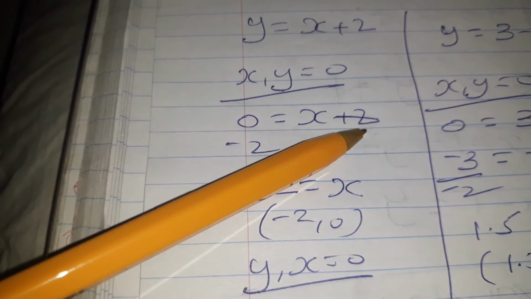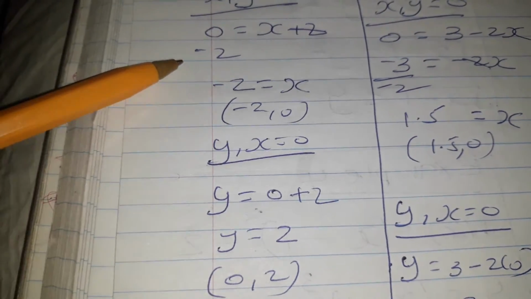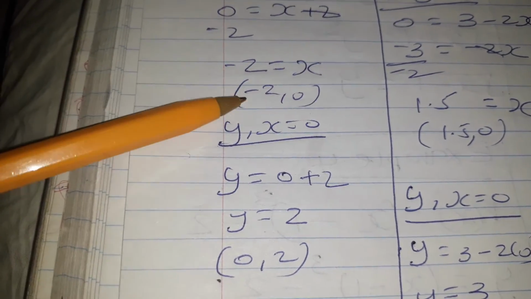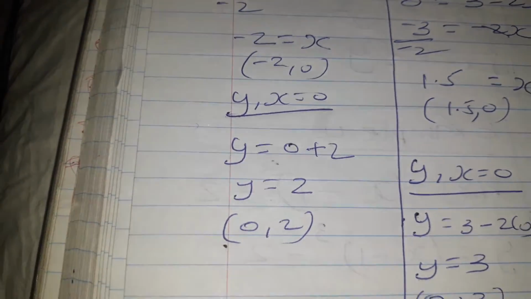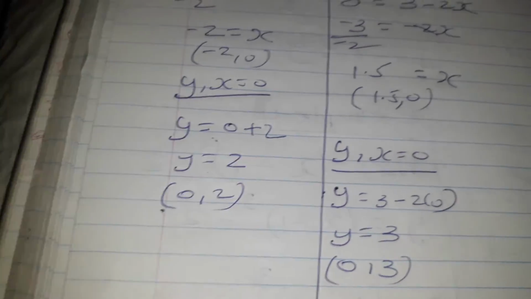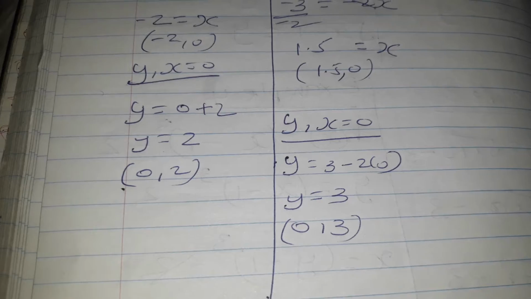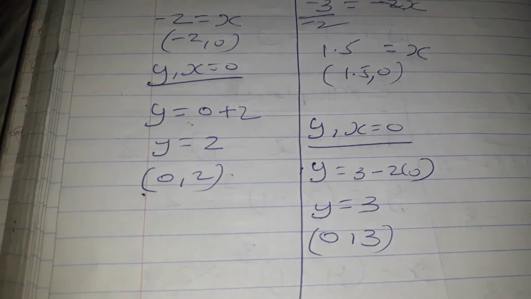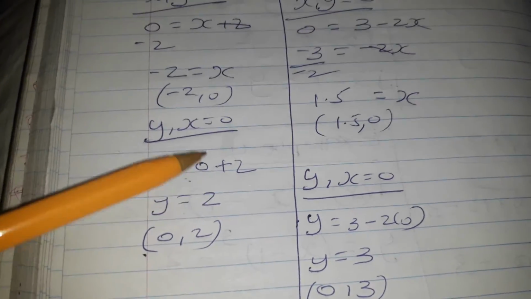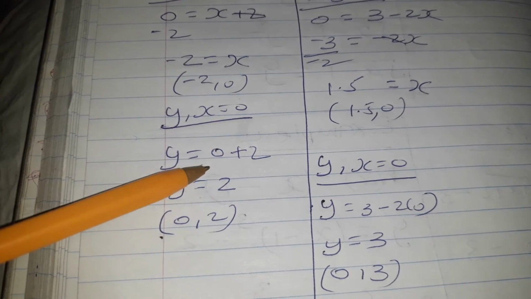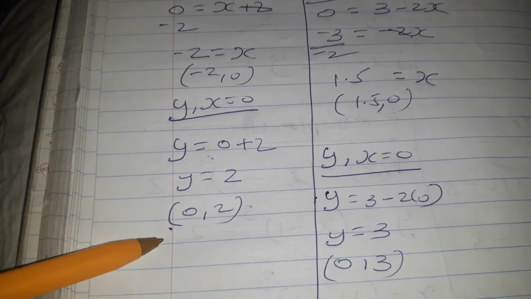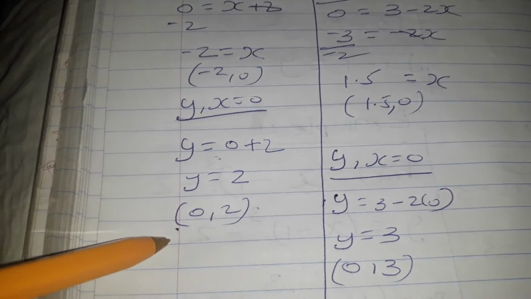So 0 equals x plus 2, and plus 2 goes across as minus 2. So my x-intercept is negative 2, written as a coordinate. Now I'll find my y-intercept. To find y, x will be equal to 0. In place of x, I put 0 and I have (0, 2) as my coordinate.